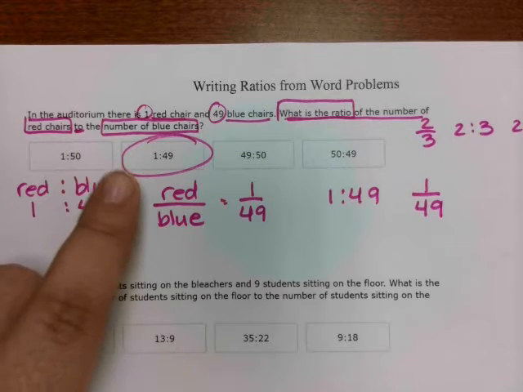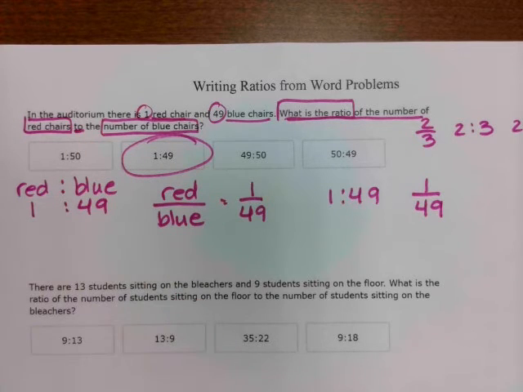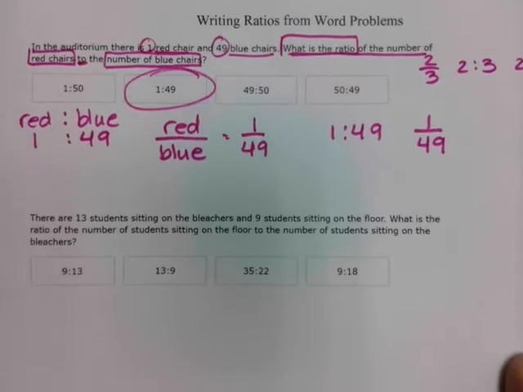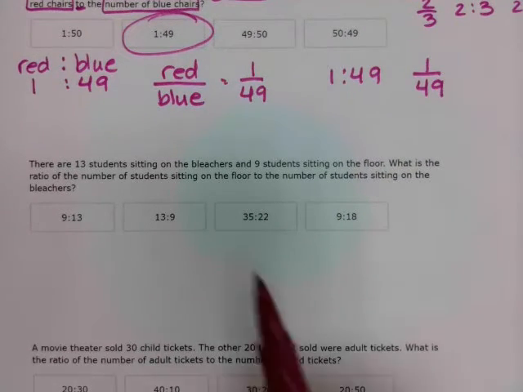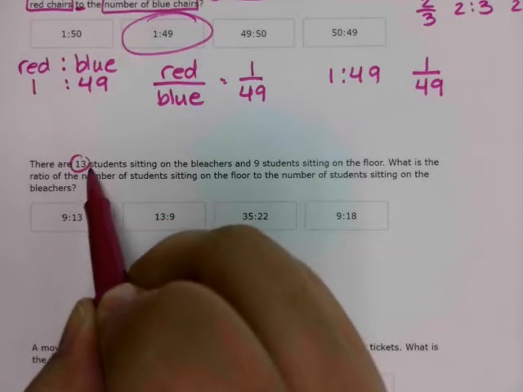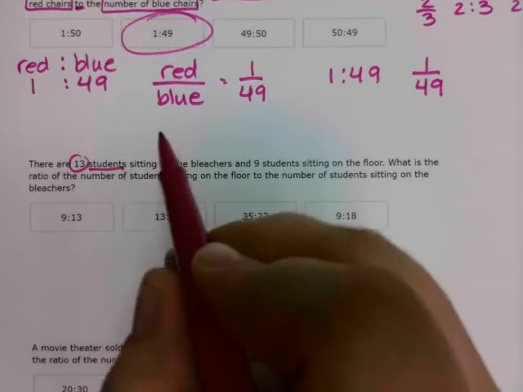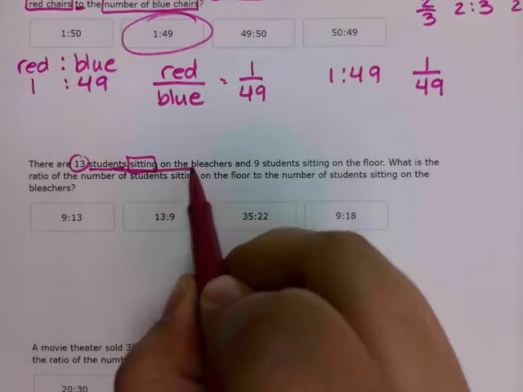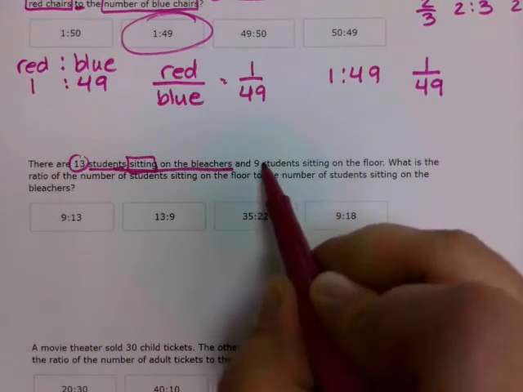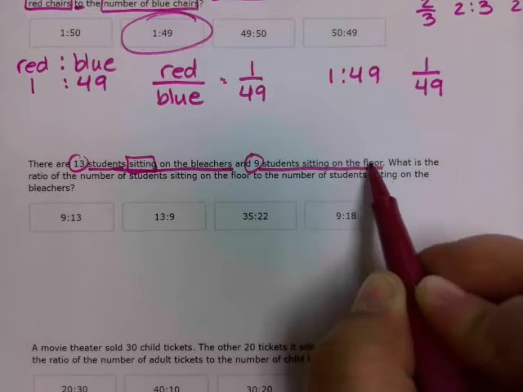And these are IXL questions. So this is what you're going to see on your assignment today. Questions like this. All right, the second one, there are 13 students sitting on the bleachers. So 13 students, but more specifically, they are sitting on the bleachers. I guess I should put that part. And then 9 students sitting on the floor.